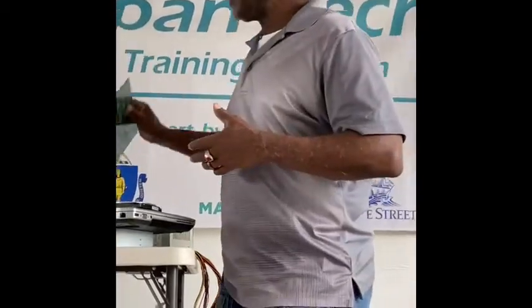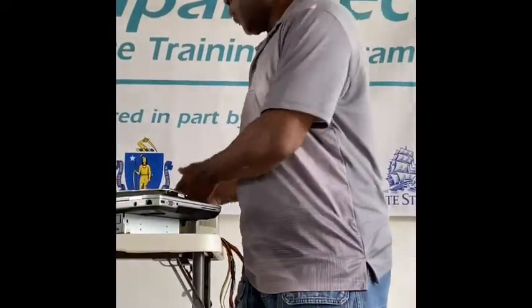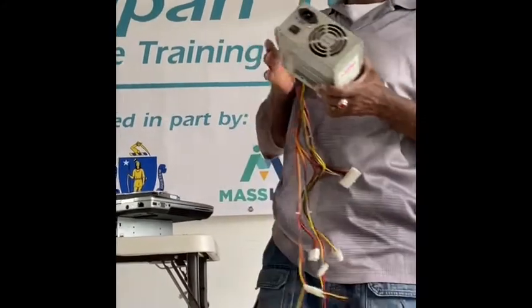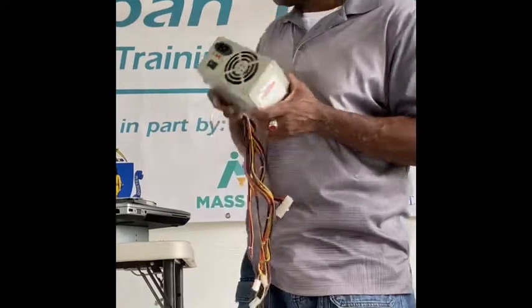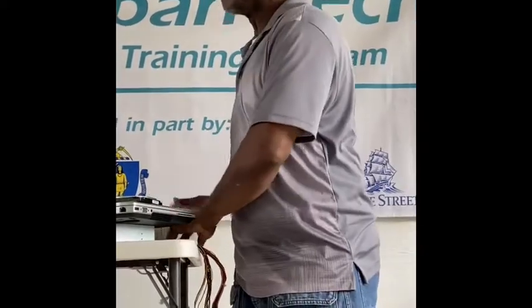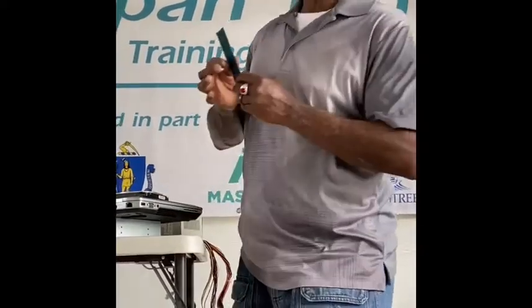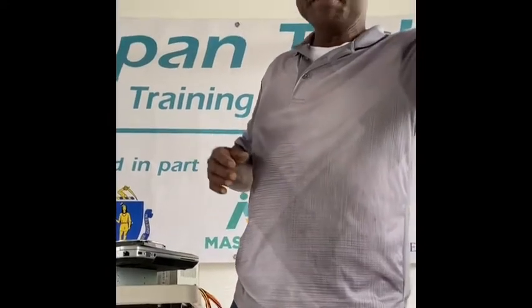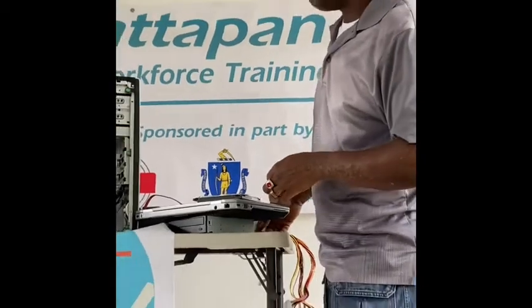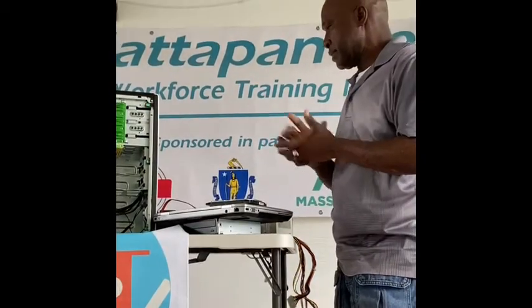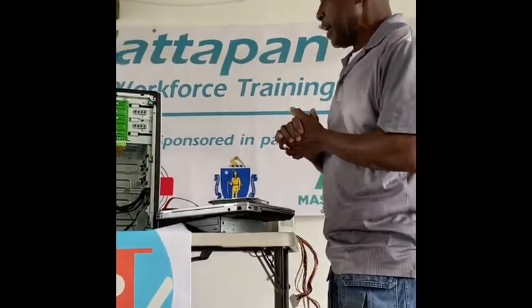Then after we finish studying the motherboard, we will study all the different types of technology you find in the power supply. Then we're going to study all the different types of technology that make this device work, the RAM, and the different types of RAM. And we're going to study the different types of case, different technology in the case.